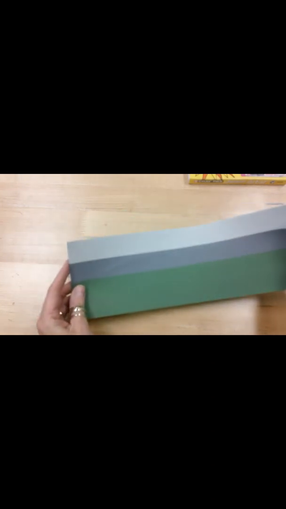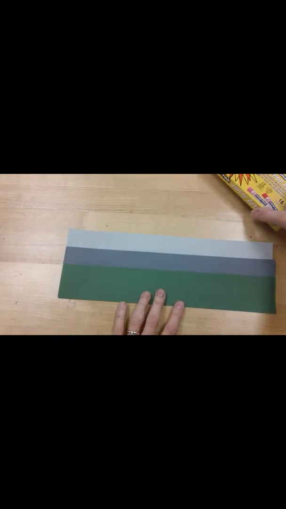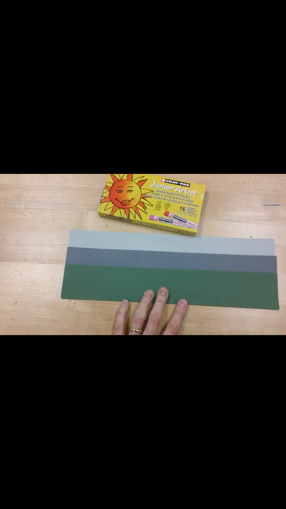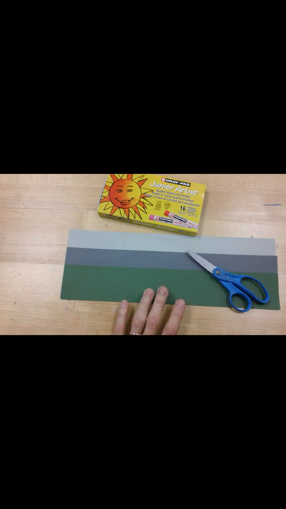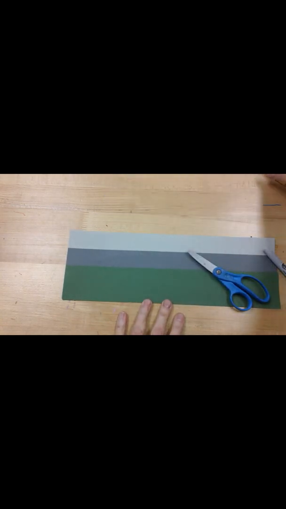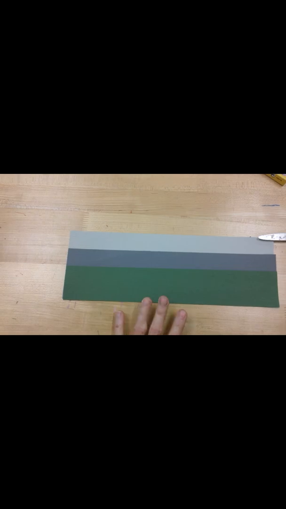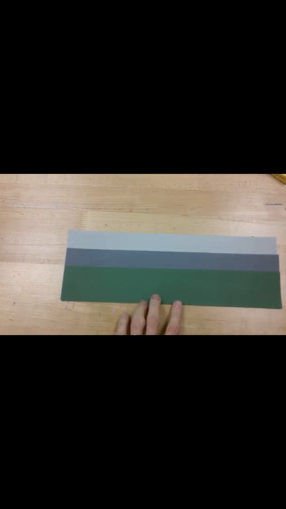these three different color papers. The other material you will use are oil pastels, and you're going to need a pair of scissors. These are our very first steps, and we're just at this point talking about foreground, middle ground, and background. In our upcoming lessons, we'll talk about them in detail.